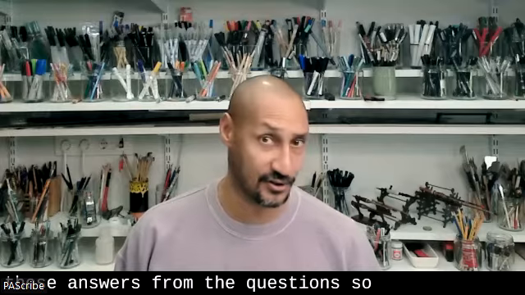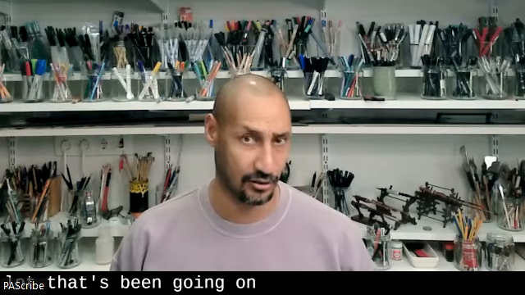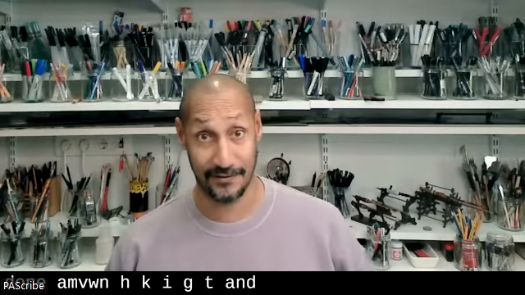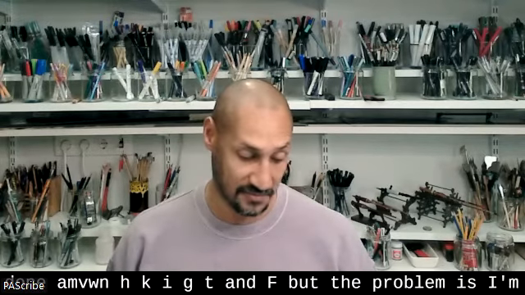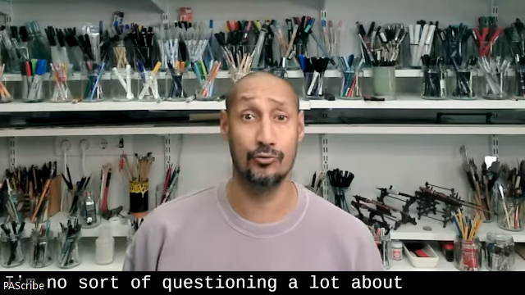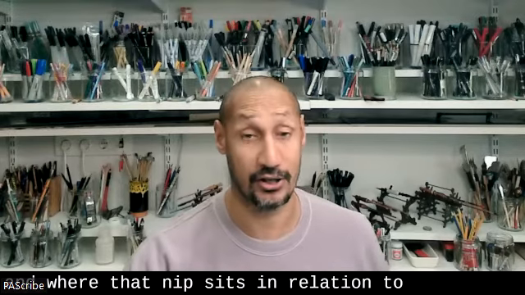So there's a lot that's been going on. You know, obviously we've done A, M, V, W, N, H, K, I, J, T, and F. But the problem is, I'm now sort of questioning a lot about the tool and where that nib sits in relation to the writing of the letter.